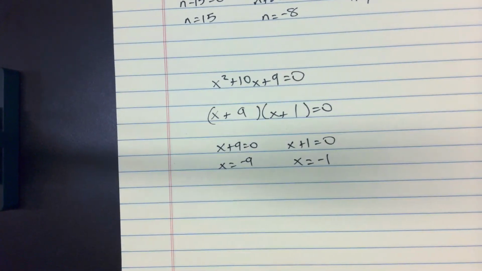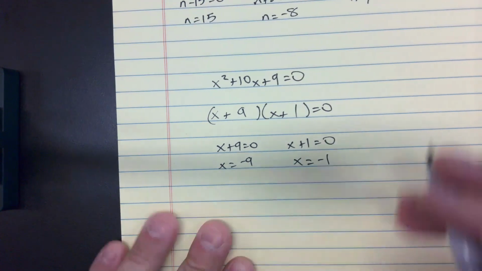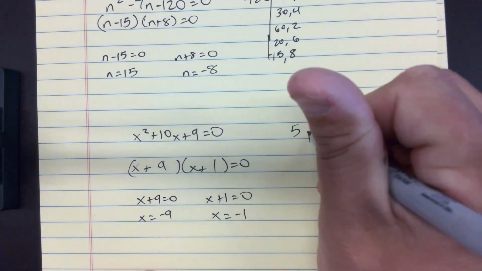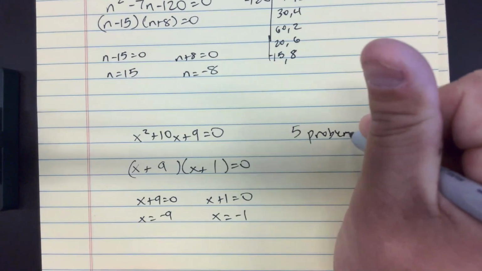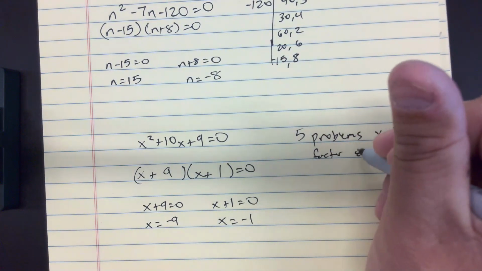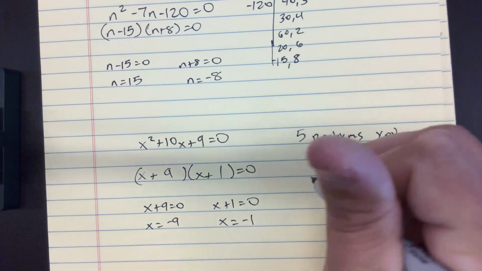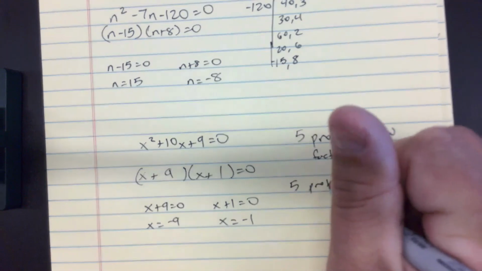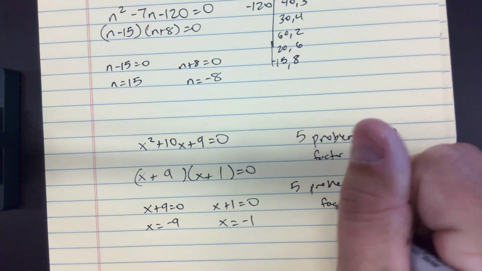Raise your hand. Okay. Listen, today on your homework, you're going to have 5 problems you have to factor and solve, and then you're going to have 5 problems where all you have to do is just factor.